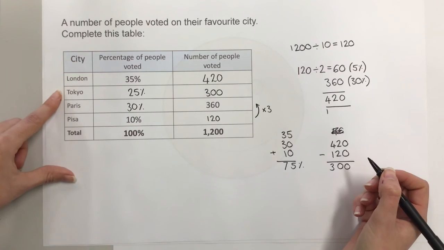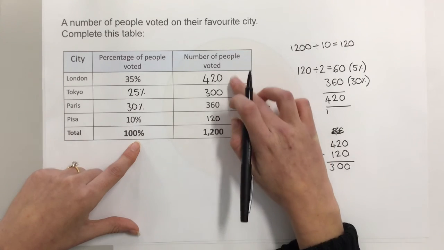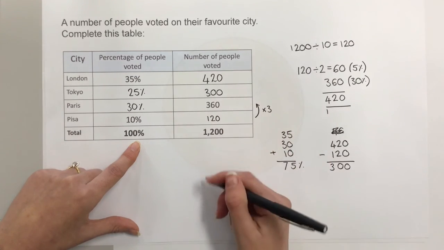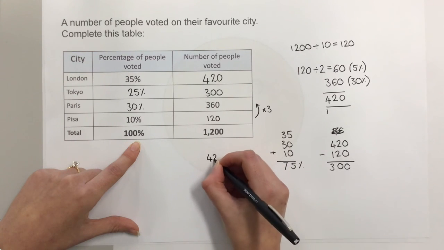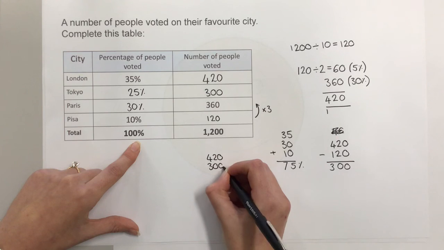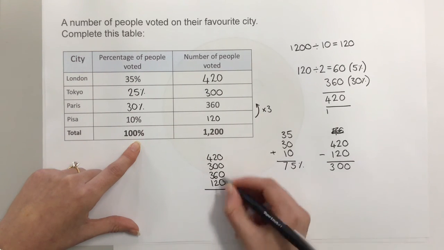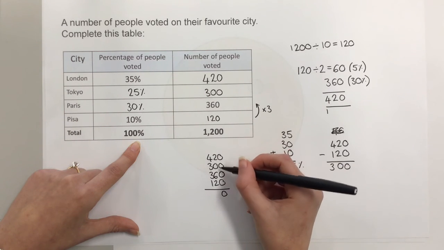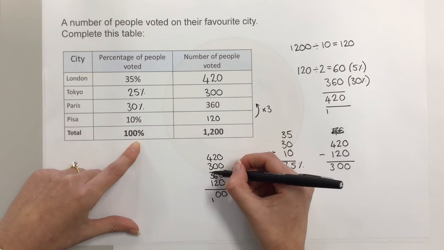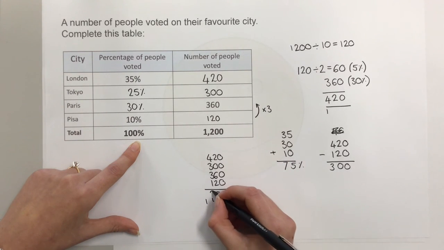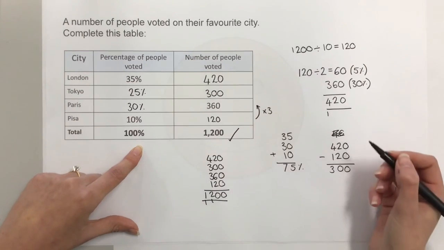Okay, so let's just double check our working out now. We know that all of our percentages add up to 100%, but do all of our numbers here add up to 1,200? Let's add all of those together. 420, 300, 360, 120. Okay, so 2, 8, 9, 10, 4, 5, 6, 7, 8, 9, 10, 11. Add my 1 is 12. There we go, 1,200. So I am correct. Well done.